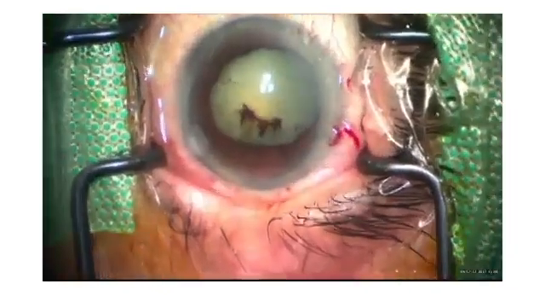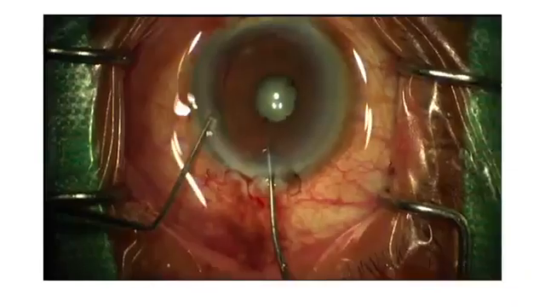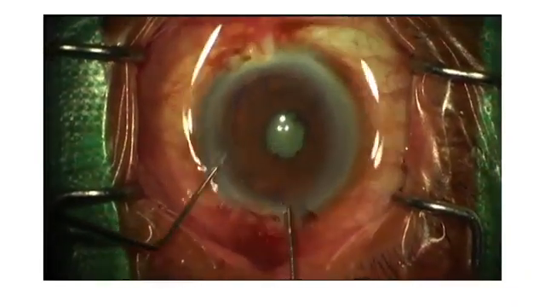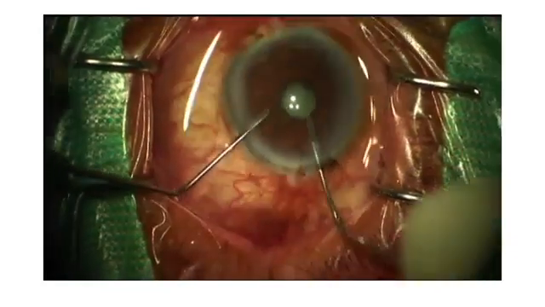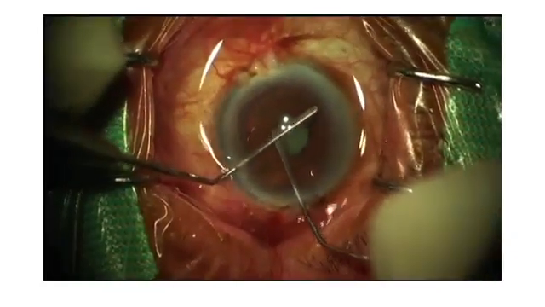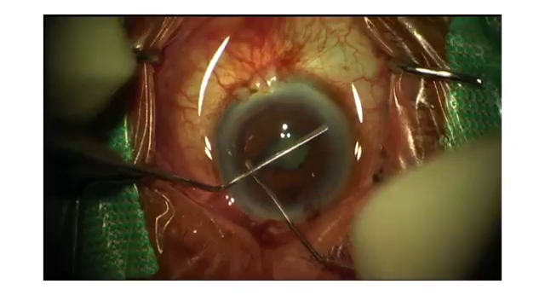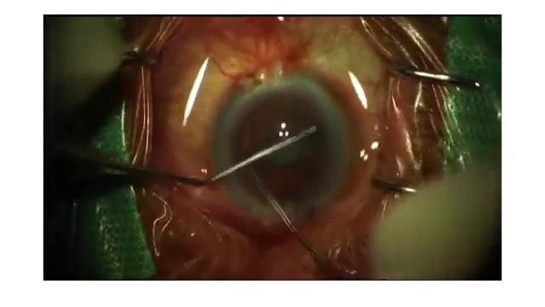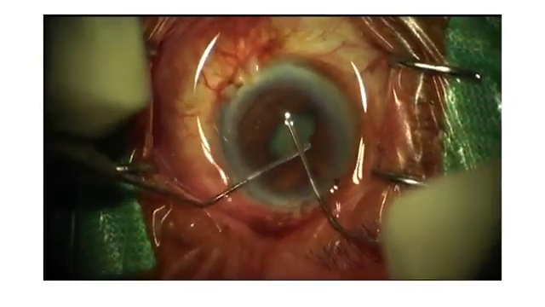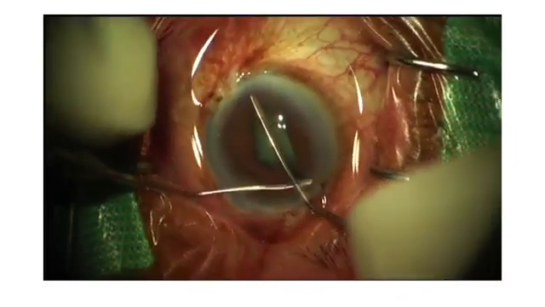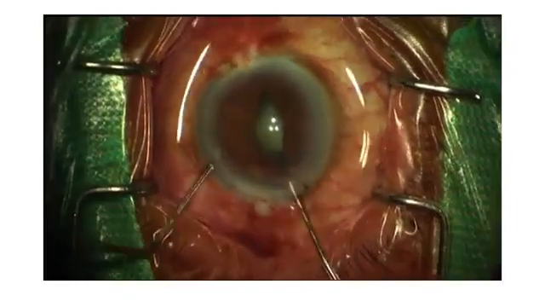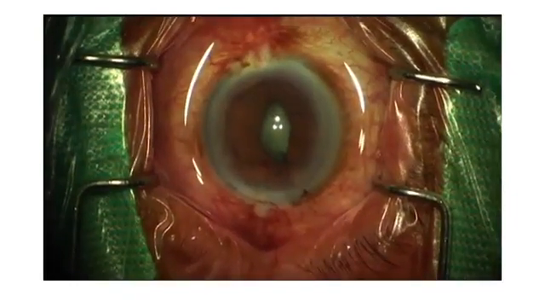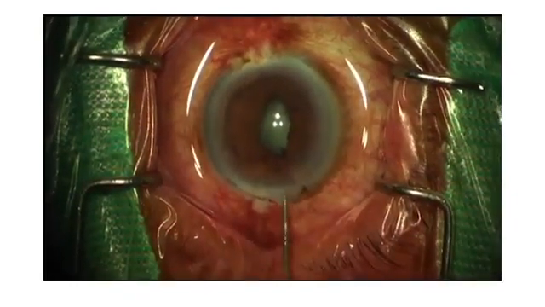Another way is you use instruments like a Lester lens manipulator, two instruments to stretch the pupil 90 degrees apart, and after this, probably you do the viscodilatation, put the viscoelastic into the anterior chamber, and sometimes that should be enough to open the pupil to perform the surgery, like this case that the video shows.